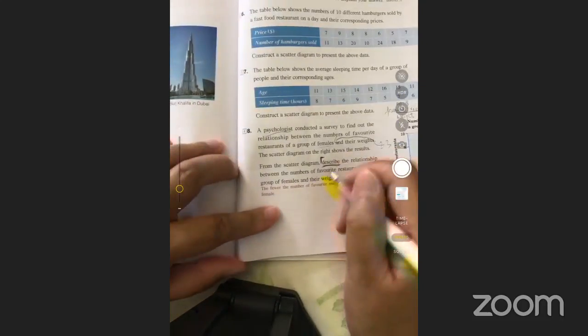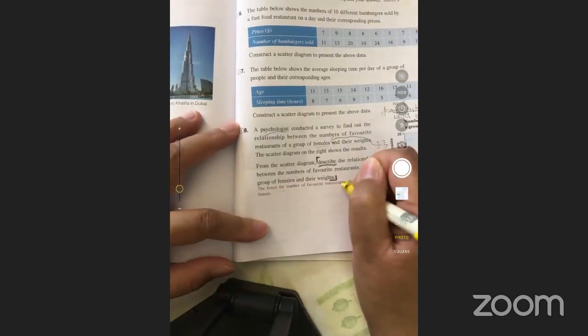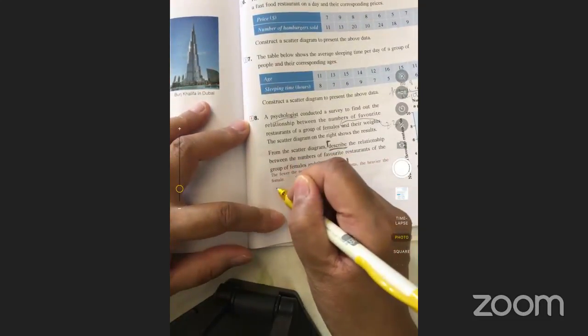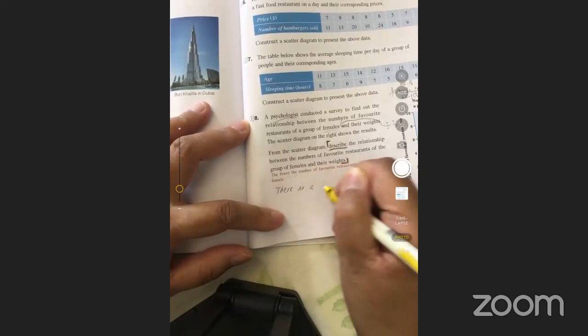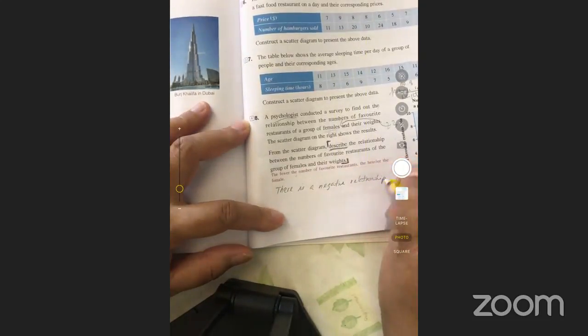In this case, other than saying this one, you can answer there is a negative relationship. Okay, it means it's just like dropping like that. We read from left to right. And therefore in this case, it's just like going down.